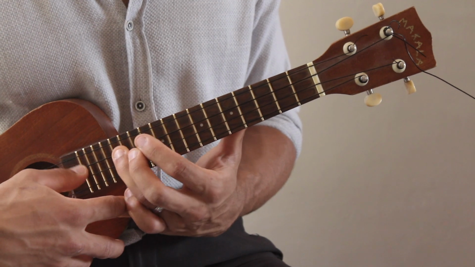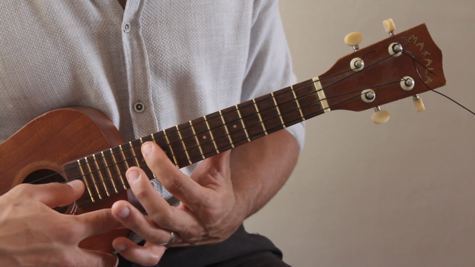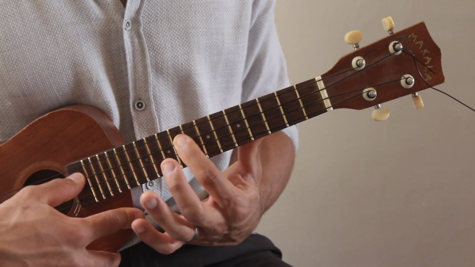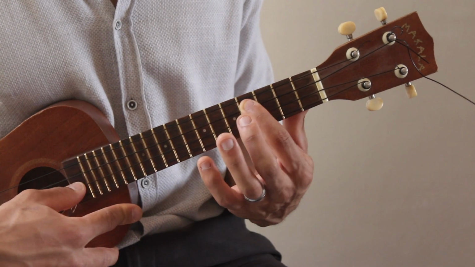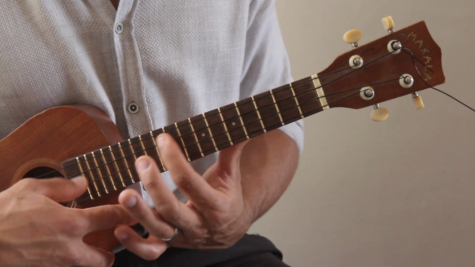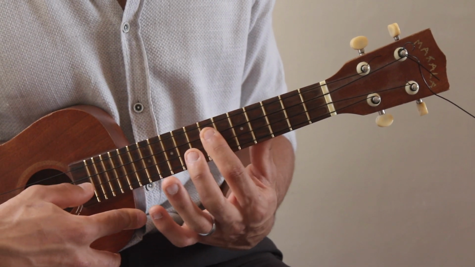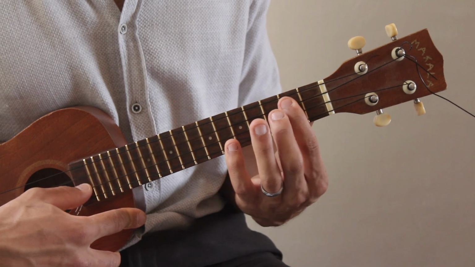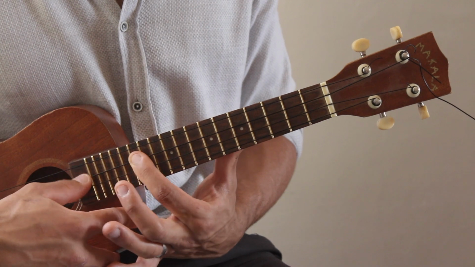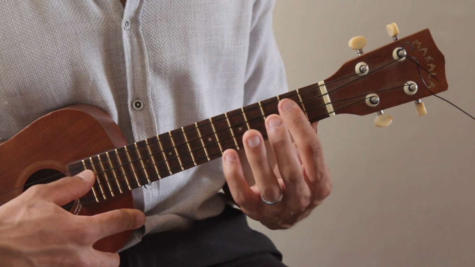All right, so it goes 1, 2, 3, 4, 5, 6, 7, 1. Then backwards. 1, 7, 6, 5, 4, no space. 3, 2, 1. Let's do that 2 more times. 1, 2, 3, 4, 5, 6, 7, 1. Backwards. 1, 7, 6, 5, 4, 3, 2, 1. Last time. Fa, sol, la, ti, do, ti, la, so, fa, mi, re, do. Good. Now we've done that on this string.